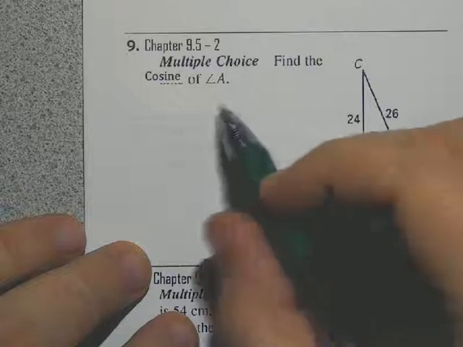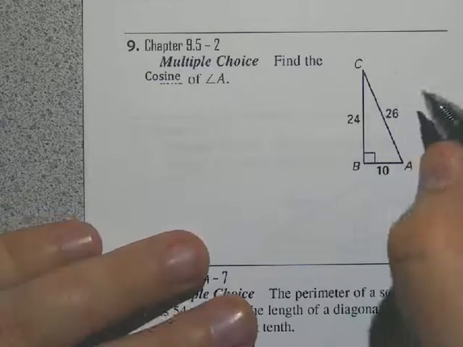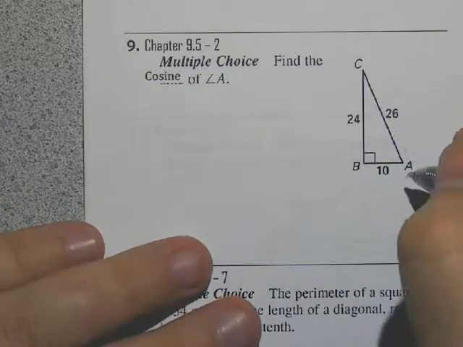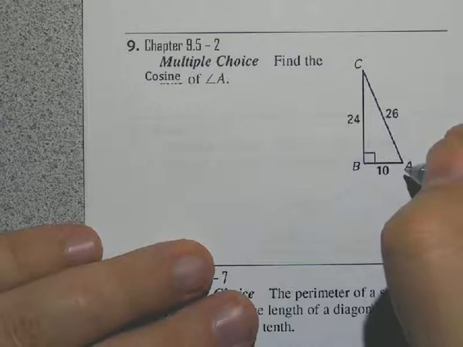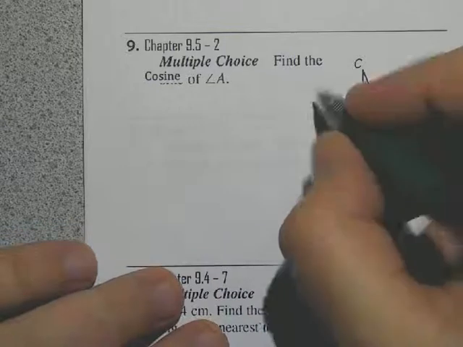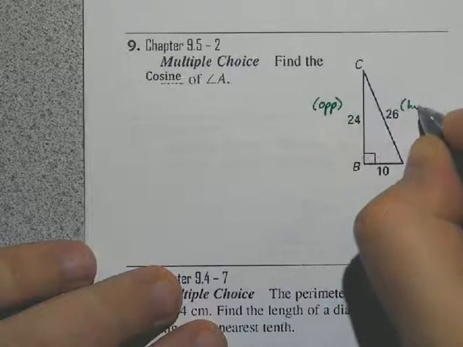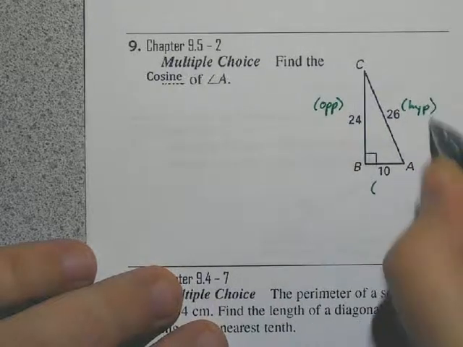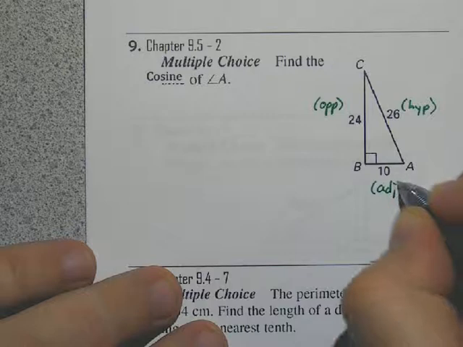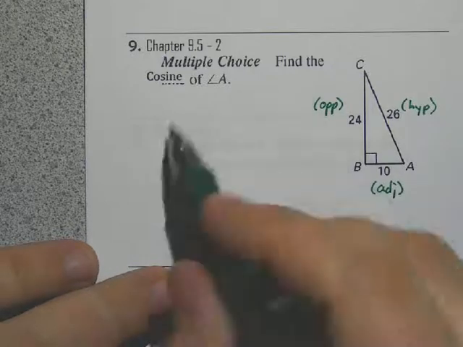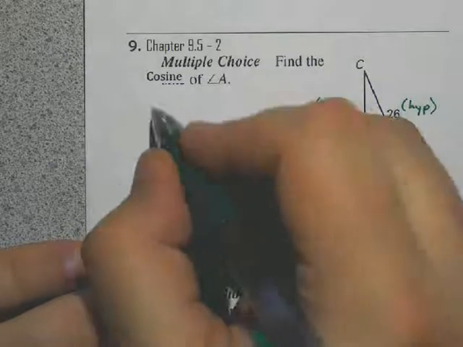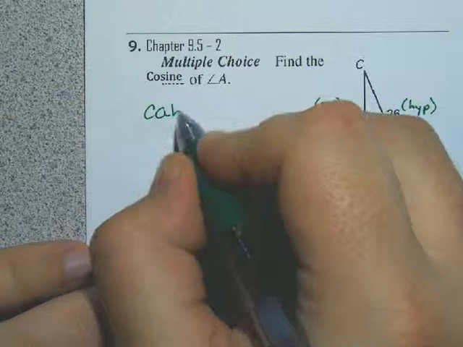So find the cosine of angle A. Let's see. So at angle A, I am looking at opposite over here, hypotenuse over here, and adjacent here. So I'm going to work this out, and I'm going to find cosine. So CAH, right?